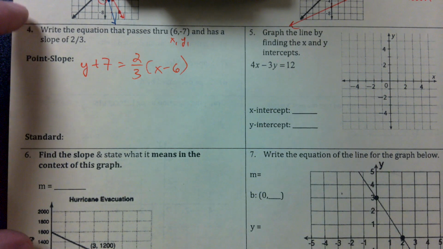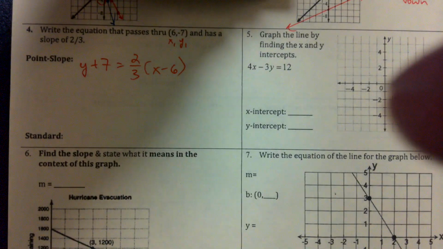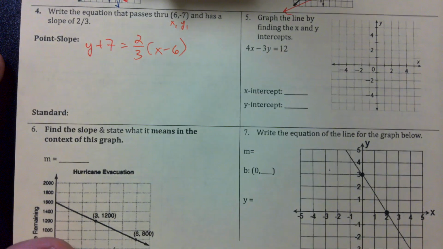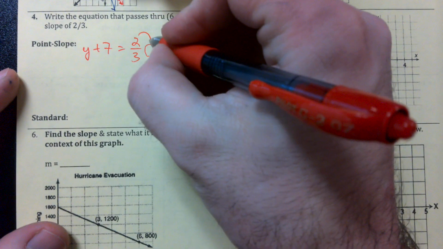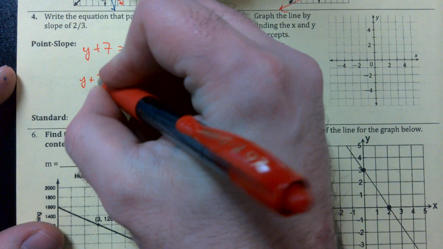Faison, I gave you this paper, right? Where is it? Why? Okay, that's fine. I was just curious.